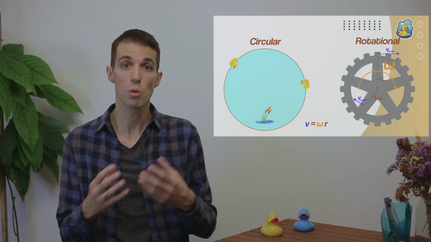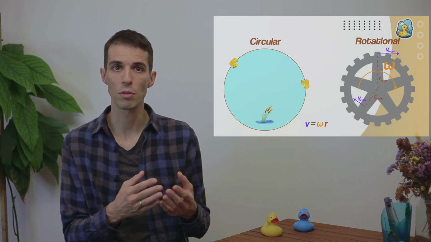Well, we saw this relation at circular motion, but it can be applied the same way to rotation if we pick one point of the extended object. The farther from the axis this point is, the faster it's moving along its circular path, even if the angular velocity is the same for the entire object.